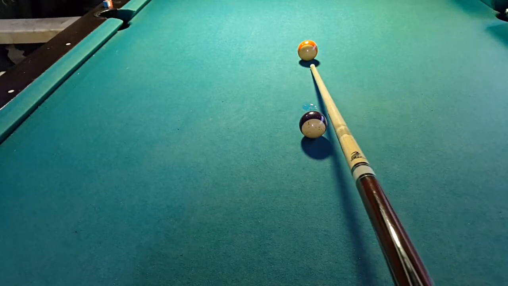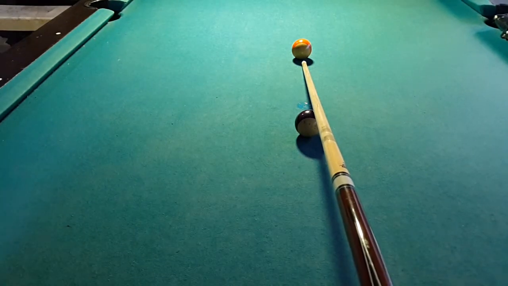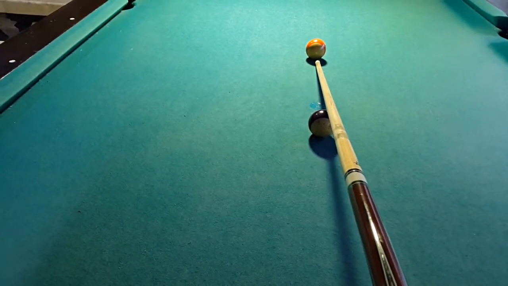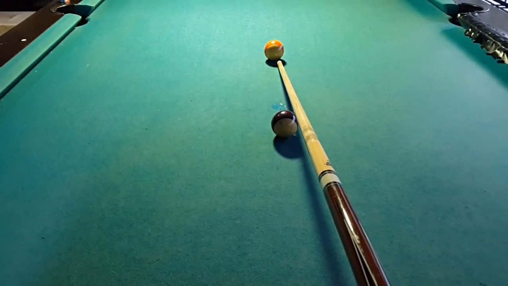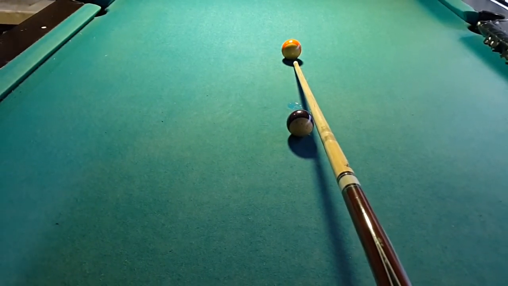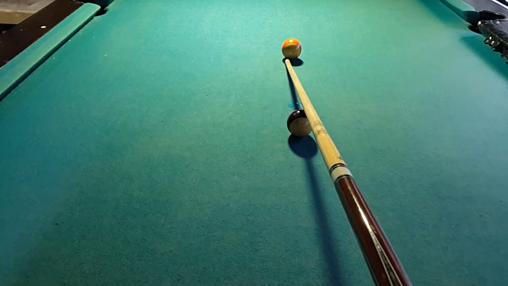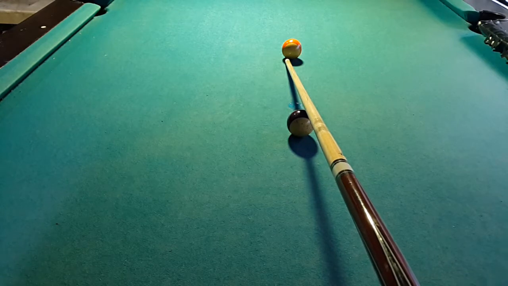First, we have to make an imaginary line passing through the centers of this cue ball and this object ball in order that we could find the contact point easily. This is the contact point. For every contact point, there is a corresponding aim point on the cue ball, so we have to find that.